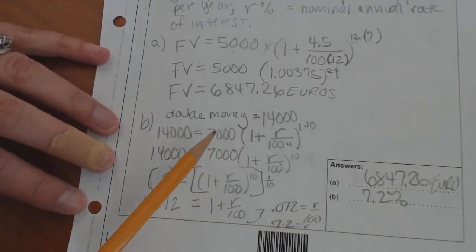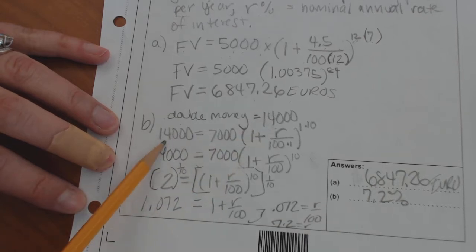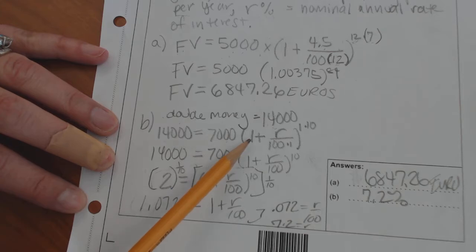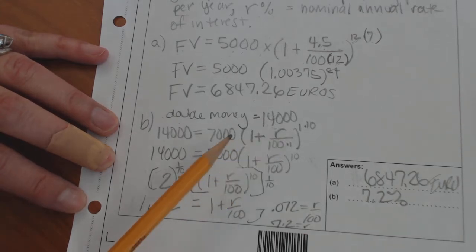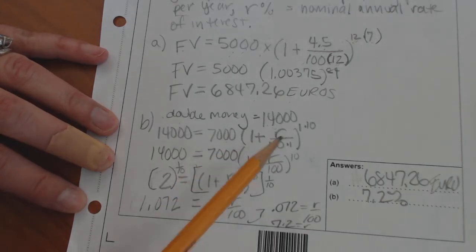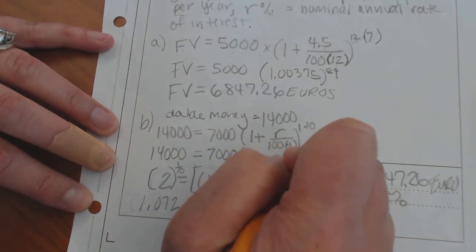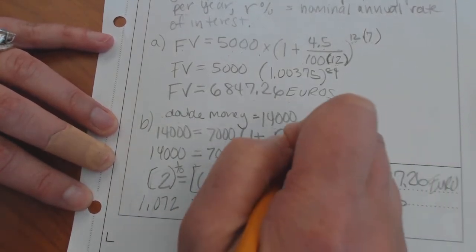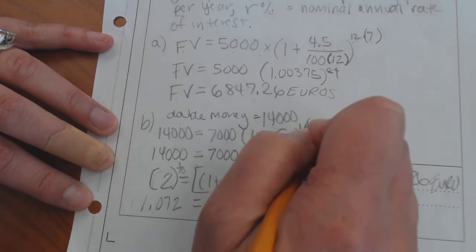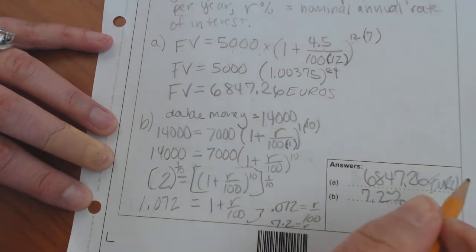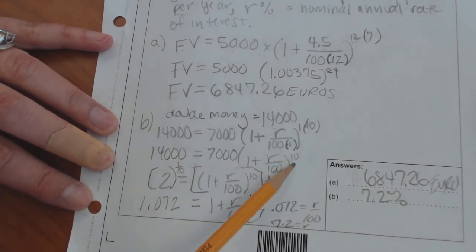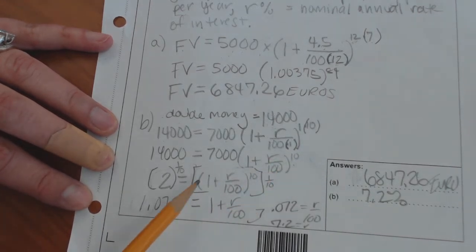Sorry about the interruption. Okay, so she wants to double her money, so that's 14,000. This is what she started with. 1 plus, we don't know what our rate is, divided by 100, and then this is times 1 because that's our compounding period, just once. And up here, this is 1 times 10 because it's 10 years. By order of operations, let's just do 1 times 10, which is 10, so that's here.